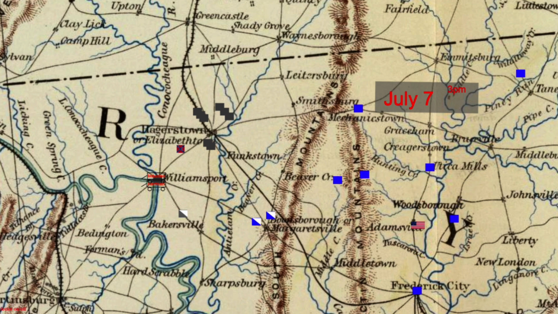Buford and Kilpatrick retreat to Boonesboro on July 7, as the rest of the Union Army starts to move south toward Turner's Gap. Also on July 7, Lee's engineers began work on a new bridge at Falling Waters to replace the one destroyed by Union cavalry.